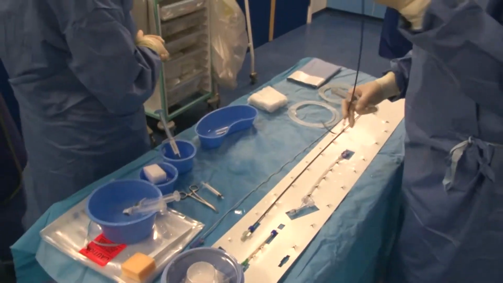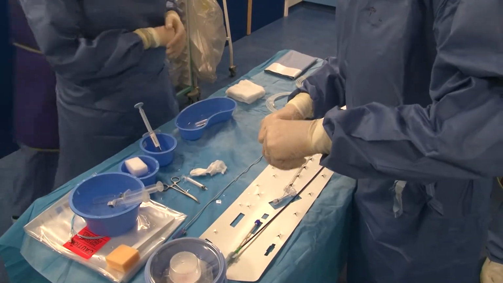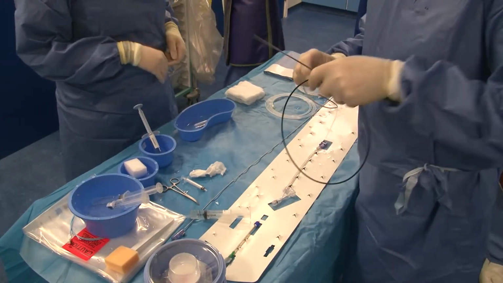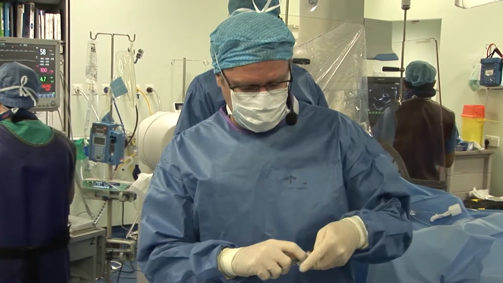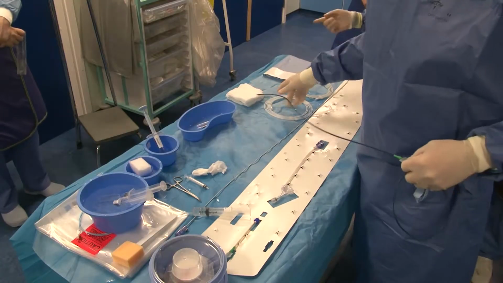Right. So this is an 8 French delivery sheath, which we can just flush. So we just flush both parts and pass it to Richard to make the catheter exchange. It has a 45-degree bend on the tip.